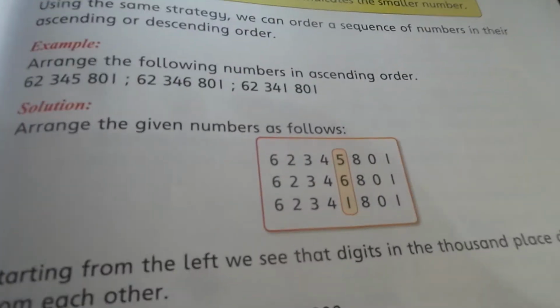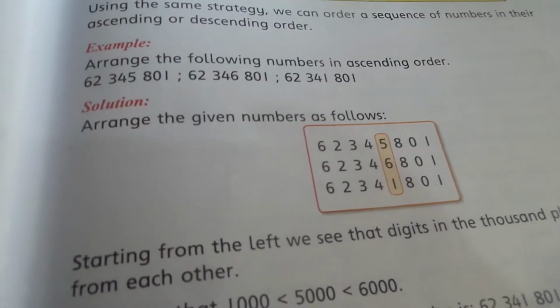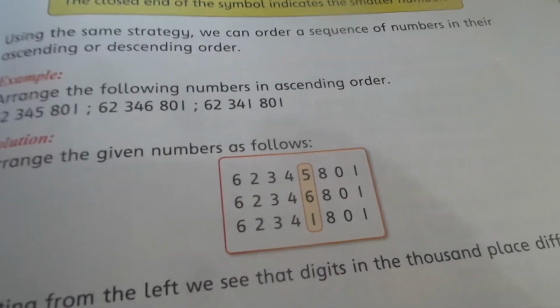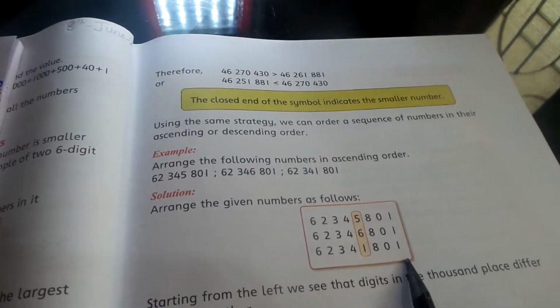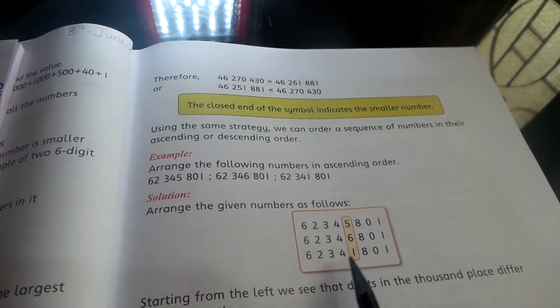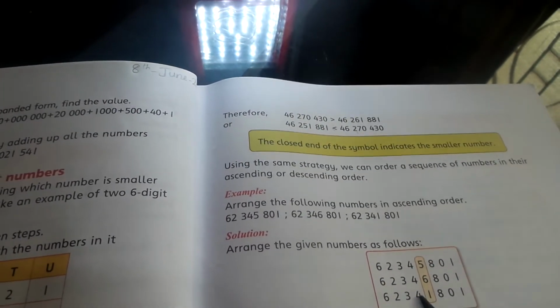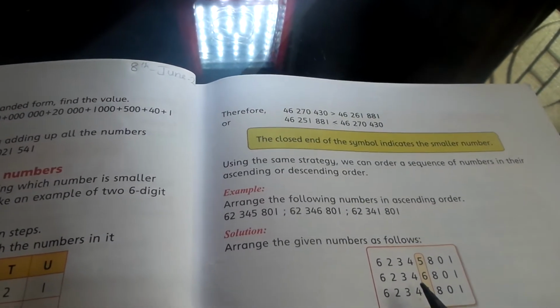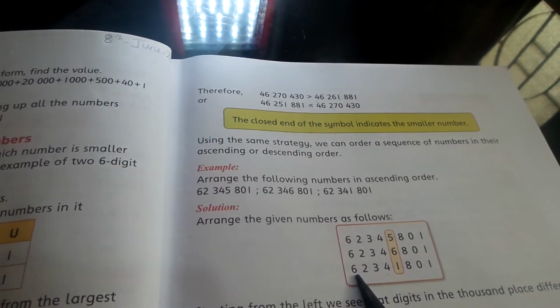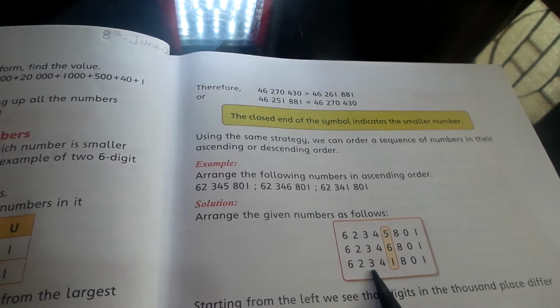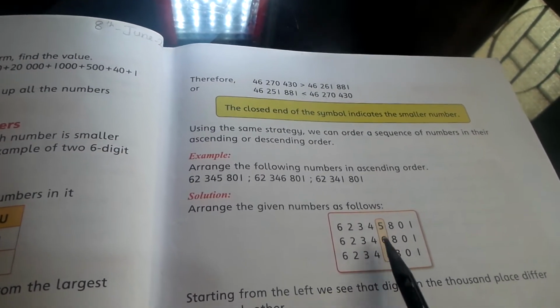How to find the ascending and descending order. How to arrange the numbers in ascending and descending order. Here are three numbers. Now write them according to their place values: units, tens, hundreds, thousands, 10,000, 100,000, million, 10 million. 1, 2, 3, 4, 5, 6, 7, 8. An 8-digit number goes to 10 million. Now look, 10 million, million, 100,000 and 10,000 have the same digits. But in 1000, the digits are different.